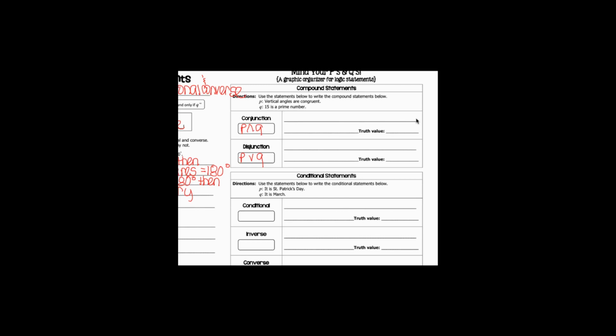So I would say vertical angles are congruent and 15 is a prime number. And I'm going to use the congruent symbol.